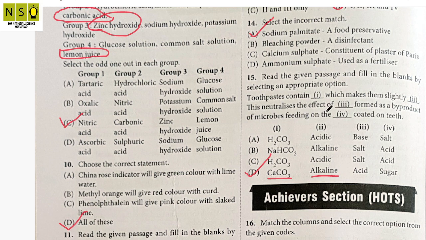This neutralizes the effect of acid, so the acid is reduced. And what is the byproduct of the microbes feeding on the sugar coated on the teeth? So the correct option will be the D option. So students, these were the 15th practice question.